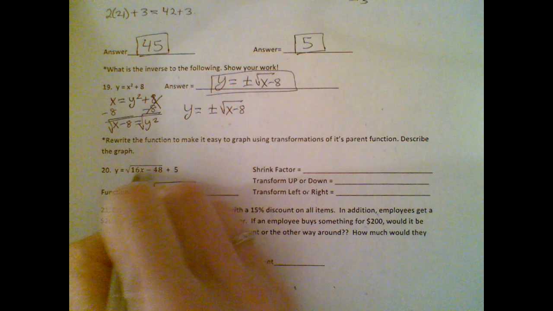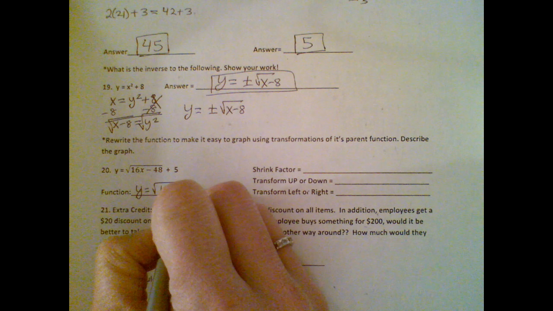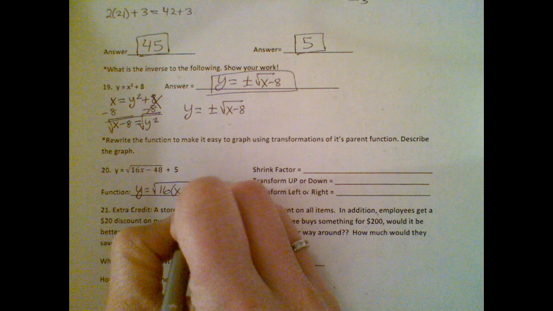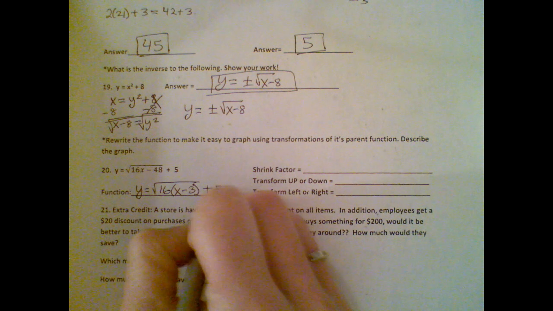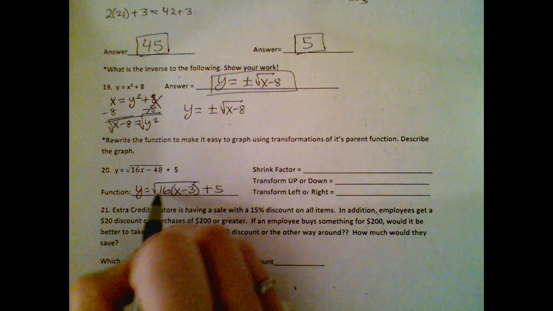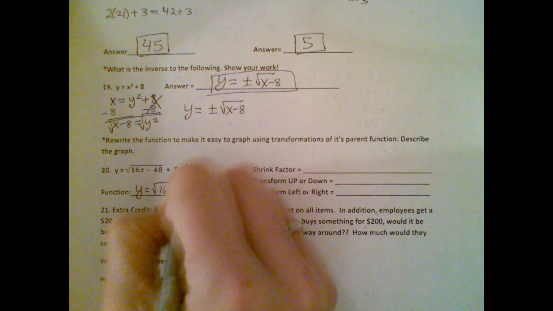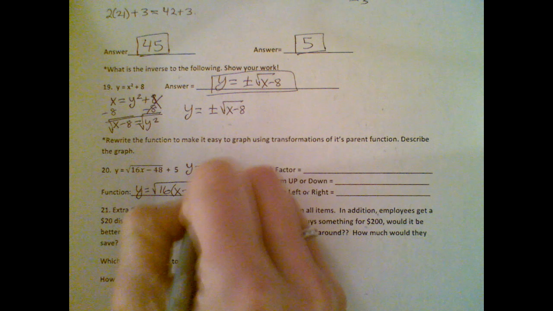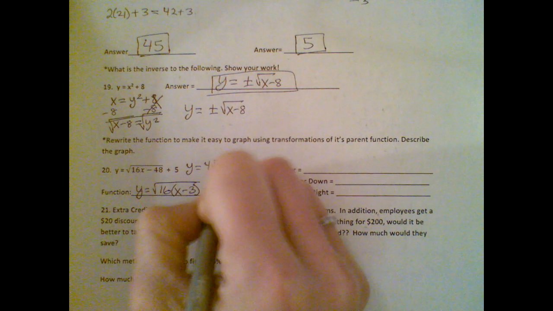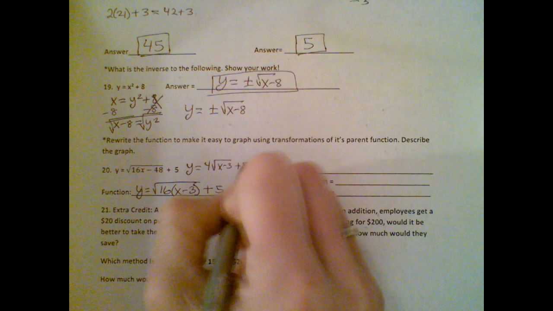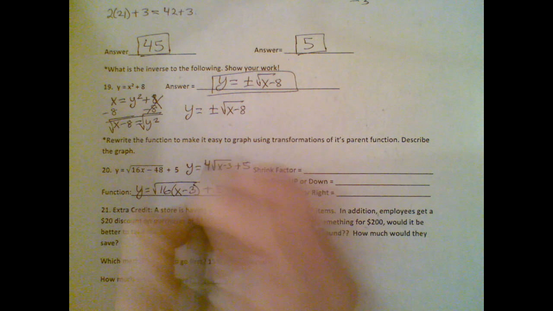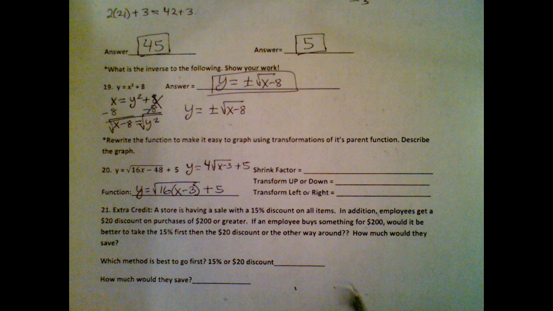So we divide both of these by 16 and we get x minus 3 left over. And notice when we do this, then we can now take the square root of 16. So the square root of 16 is 4. So we have y equals 4 times the square root of x minus 3 plus our 5. Now it is in our form that we can use our transformations.